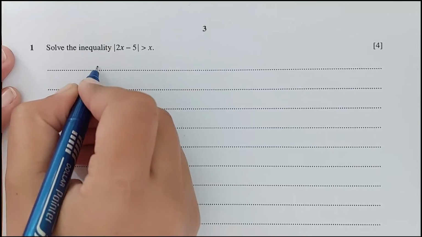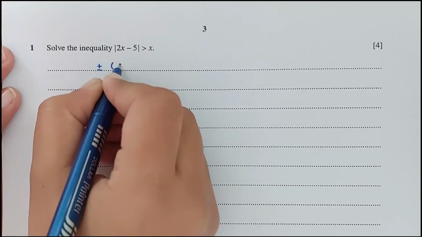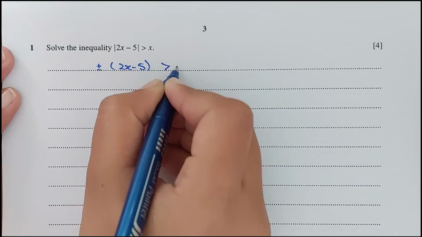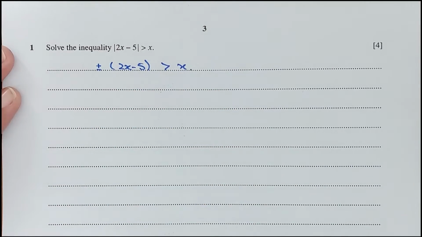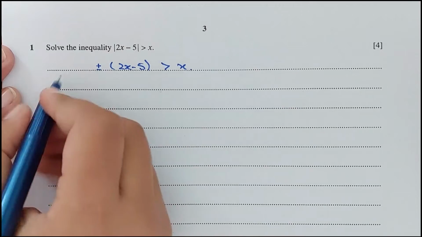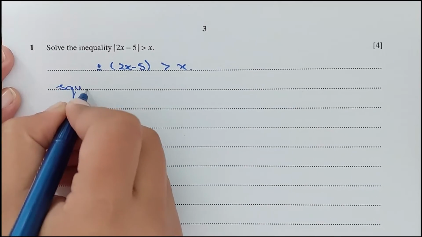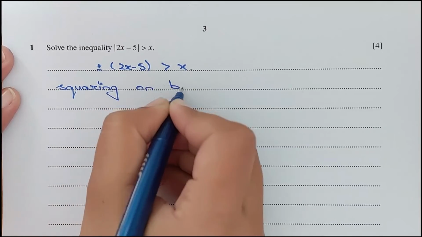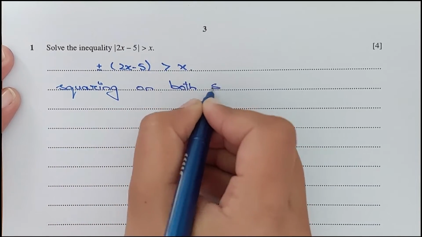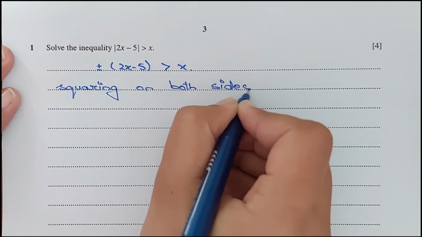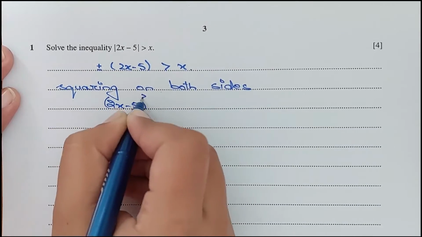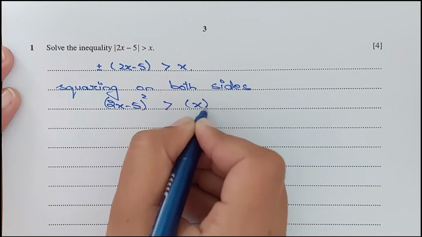If I open this inequality, we have plus-minus 2x minus 5 is greater than x. To get rid of the plus-minus, let me square both sides. So we have (2x minus 5) whole squared is greater than x squared.